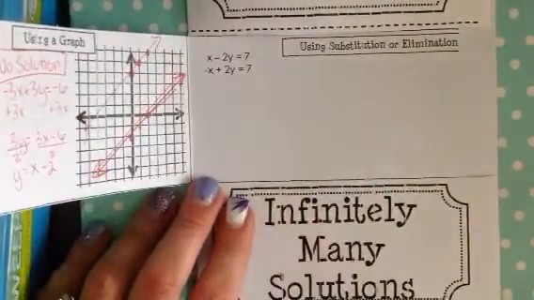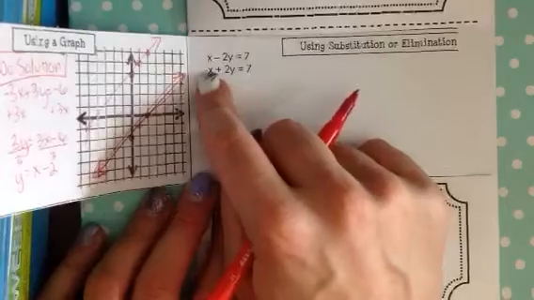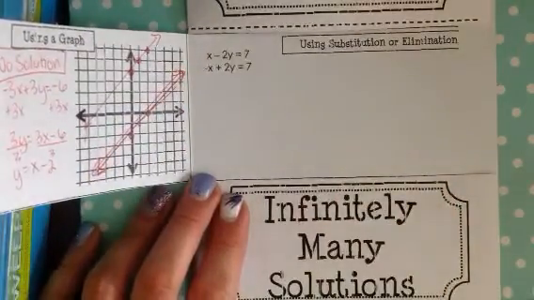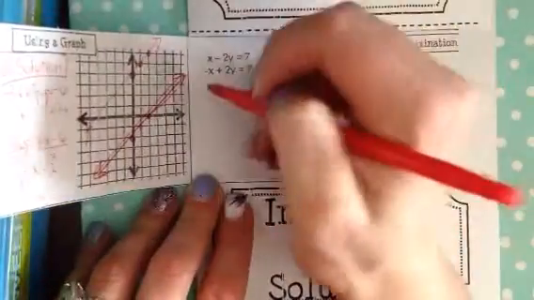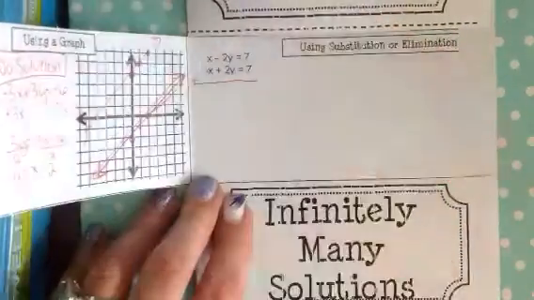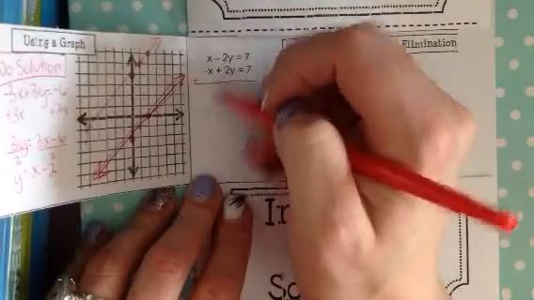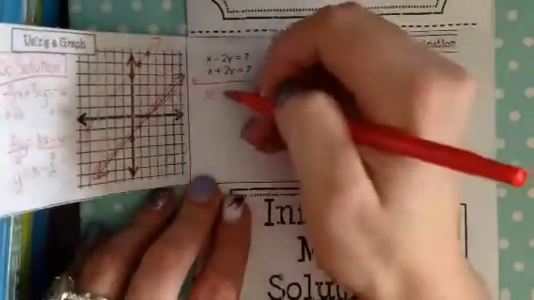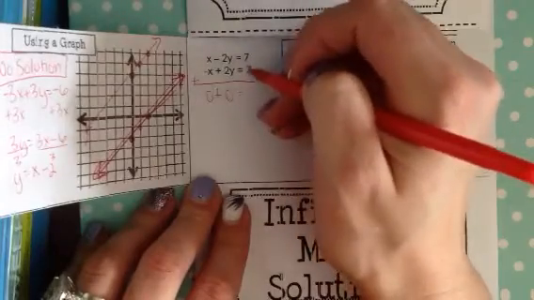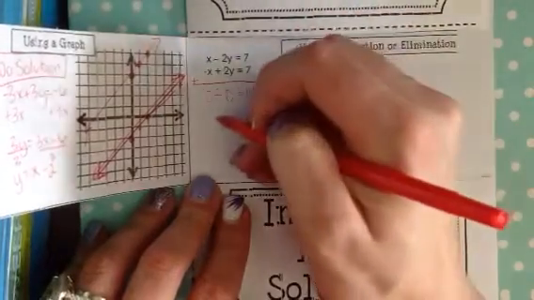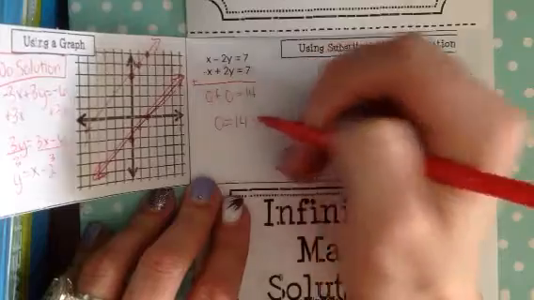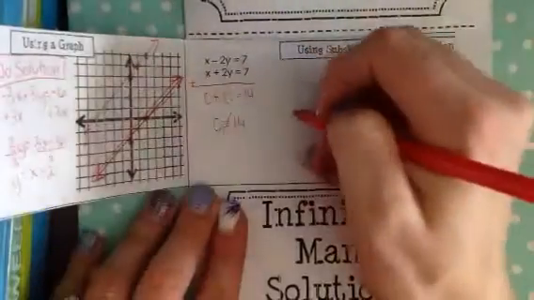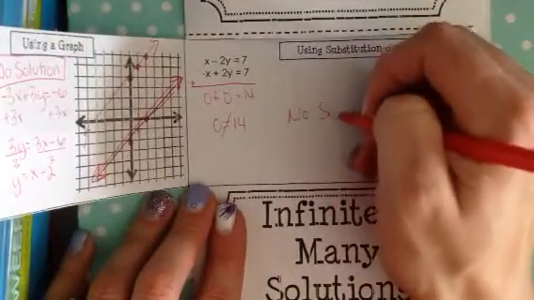So let's try it again using substitution or elimination. So right here I've got x minus 2y equals 7 and negative x plus 2y equals 7. Well, let's try using elimination. If we go ahead and add these equations together, x plus negative x is 0. Negative 2y plus positive 2y is 0. And 7 plus 7 is 14. We end up with 0 equals 14. 0 does not equal 14. So again, we have no solution.